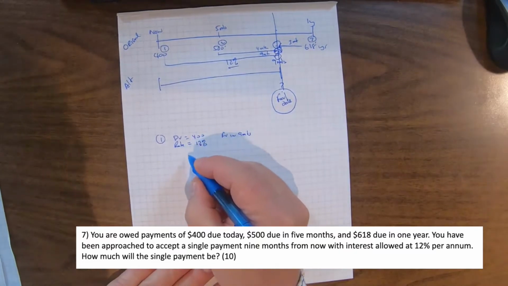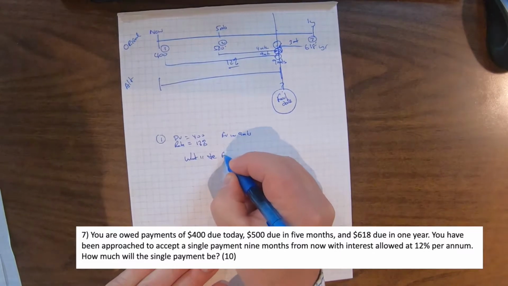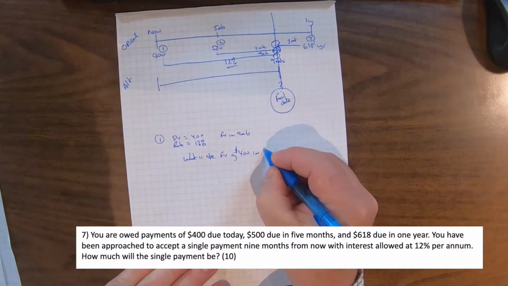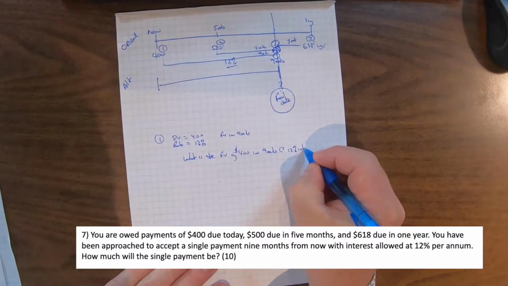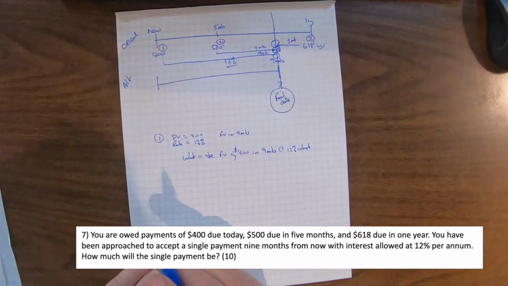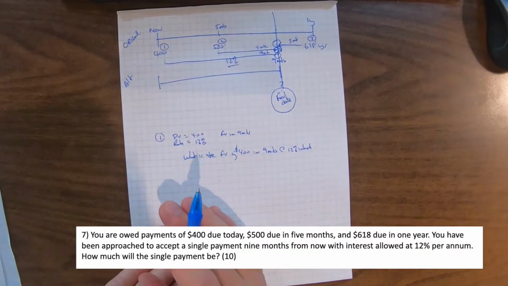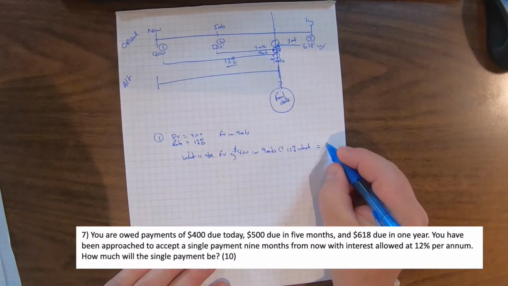So what we're really saying, if we put this in English, is what is the future value of $400 in 9 months at 12% interest? Now, if you do a calculation on that, all we're doing is using the future value formula. That will come to $436.